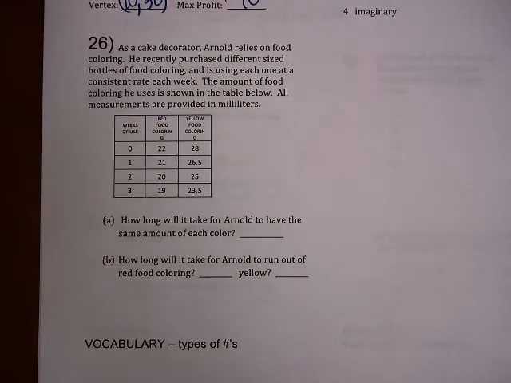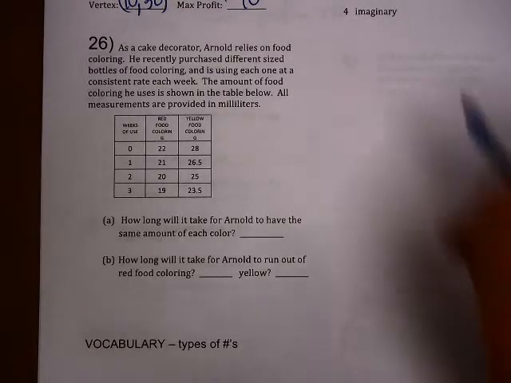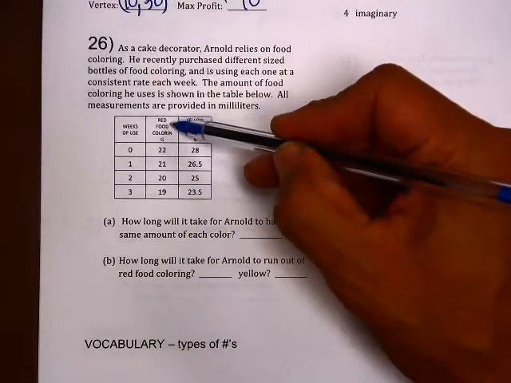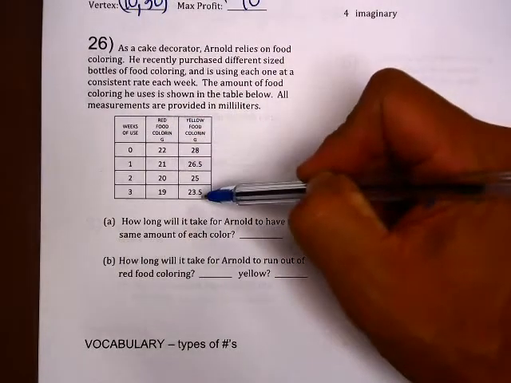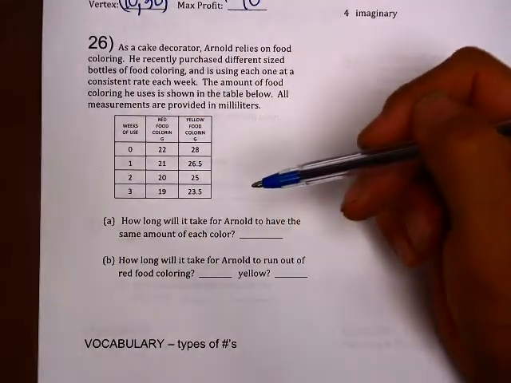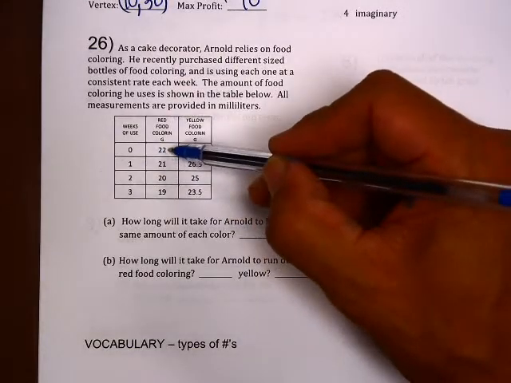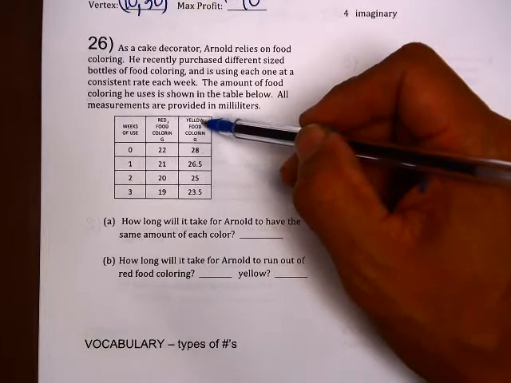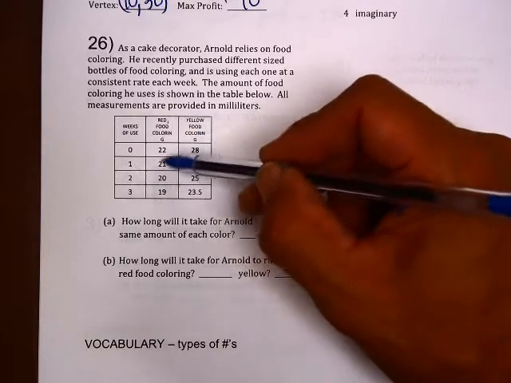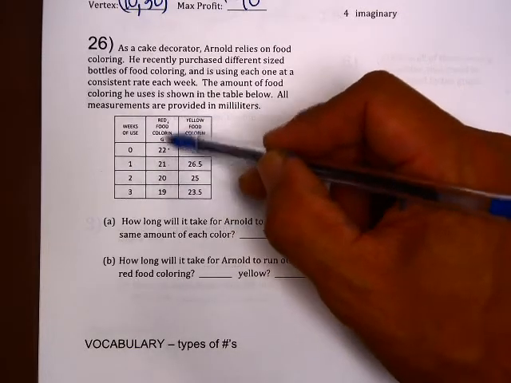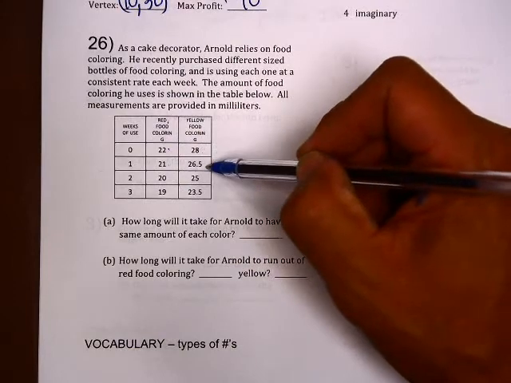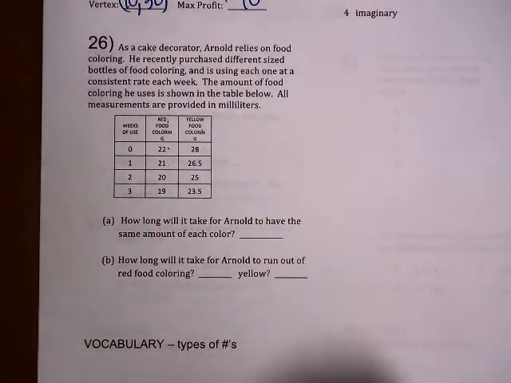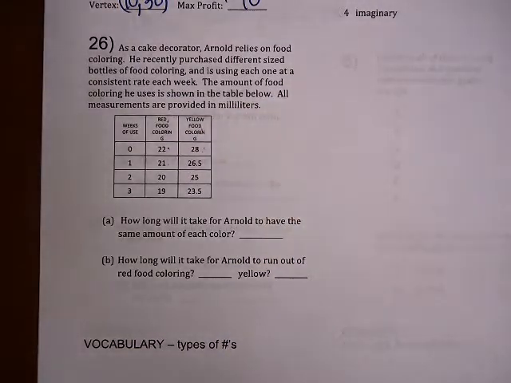So here we have some other systems of equations. We have a baker. He has some red food coloring, and he has some yellow food coloring that he uses to make his cakes. At week 0, he has 22 grams of red food coloring and 28 grams of yellow. After the first week, he's used up 1 gram of red and 1.5 grams of yellow. So the best thing is to make some equations.